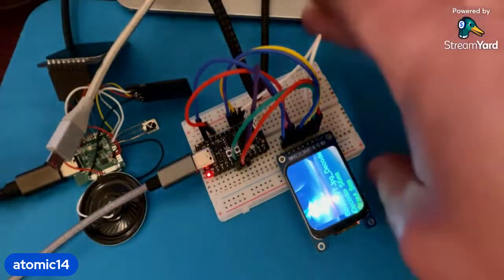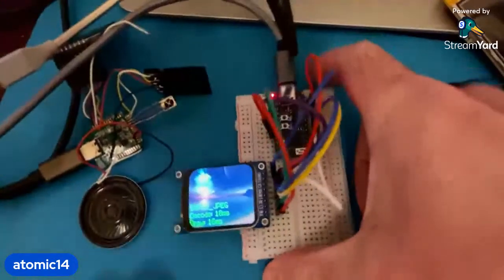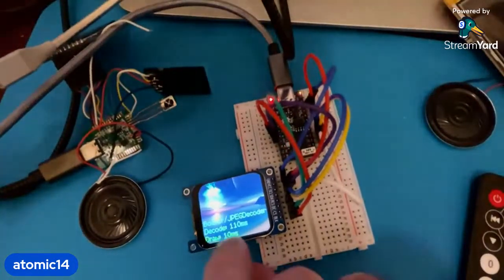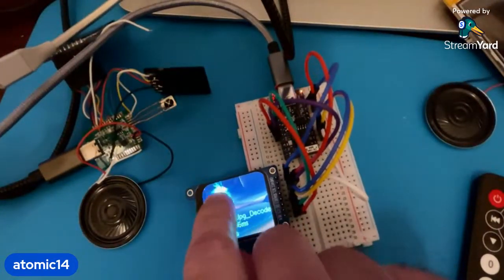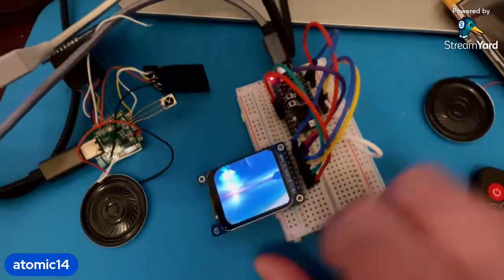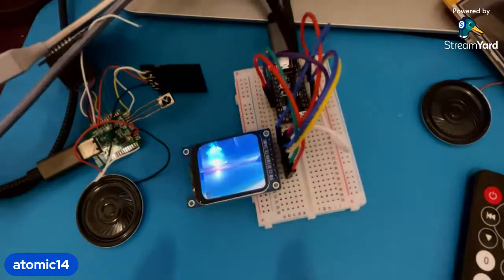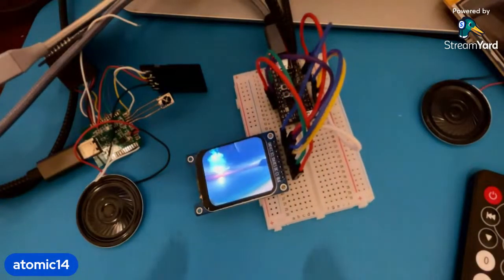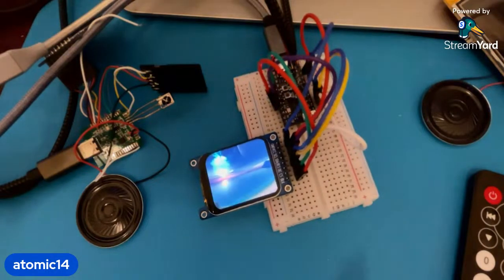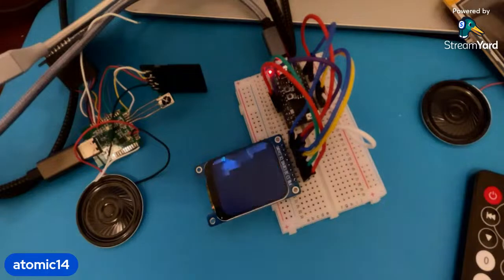What happens with the old libraries is the really slow ones are just decoding a 16 by 16 block of the image, and then the display driver can DMA transfer those pixels out to the display. So while you're transferring that block of pixels, you can be decoding the next block of pixels. So it basically works through the image, decoding and drawing simultaneously.